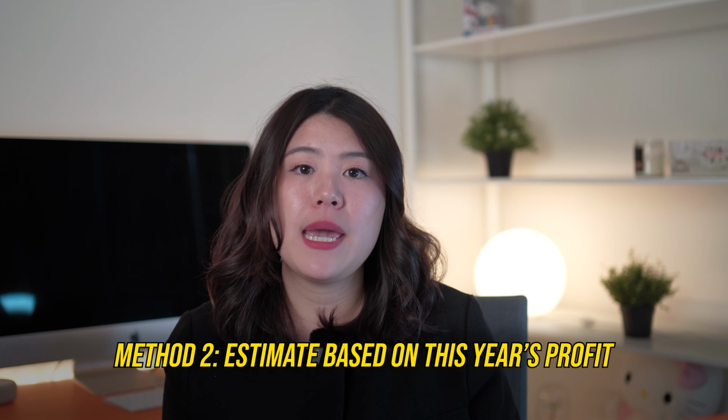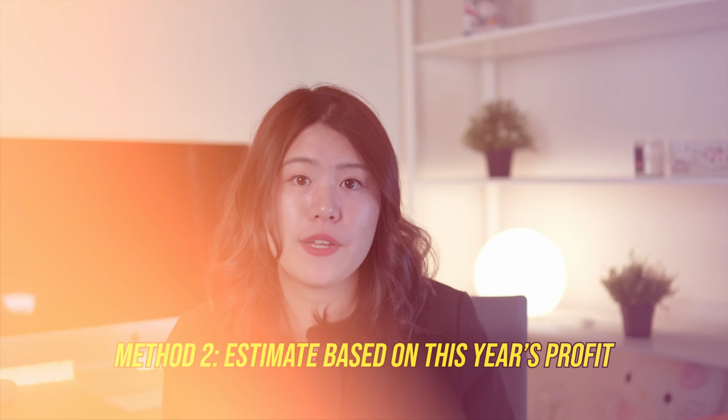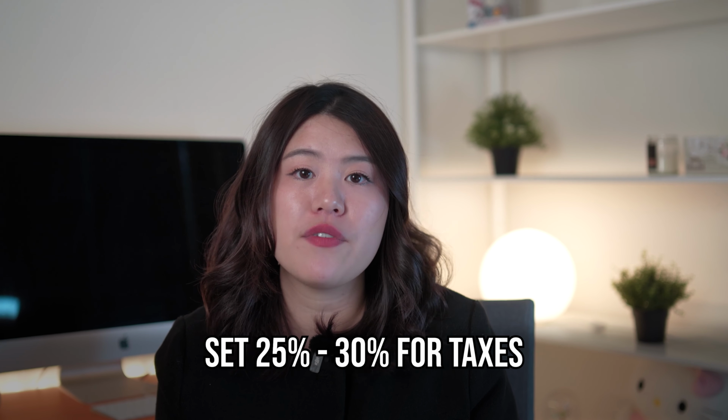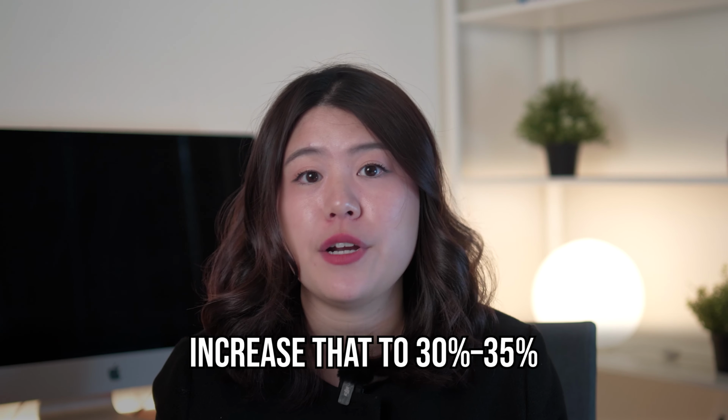Method 2, estimate based on this year's profit. This is what most new LLC owners use, the general rule. Set 25 to 30% of your net profit for taxes. If you're making more money or you're closer to 6 figures, increase that to 30 to 35%.